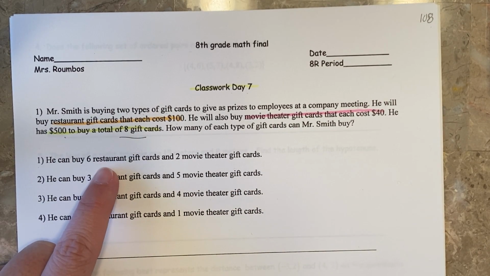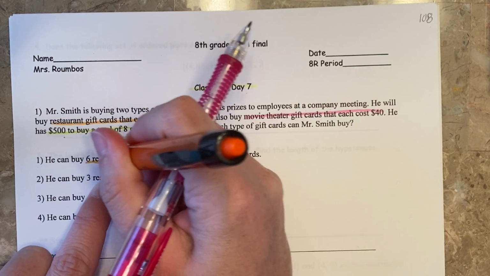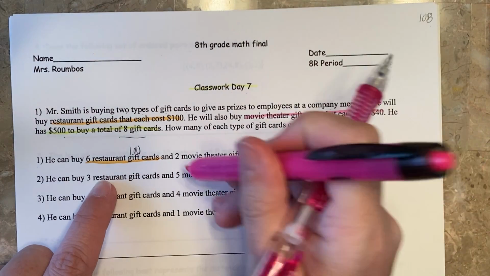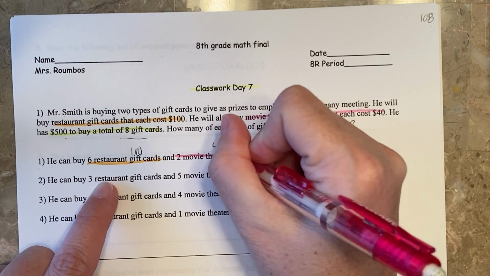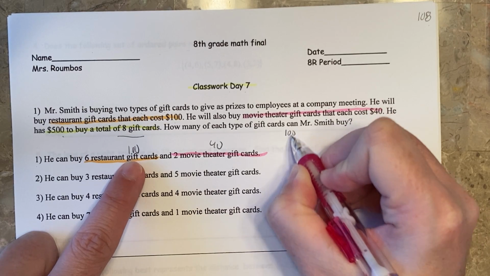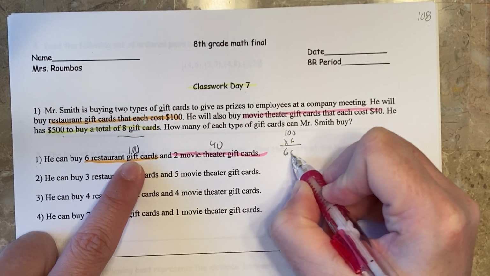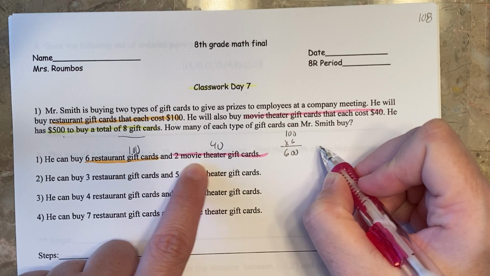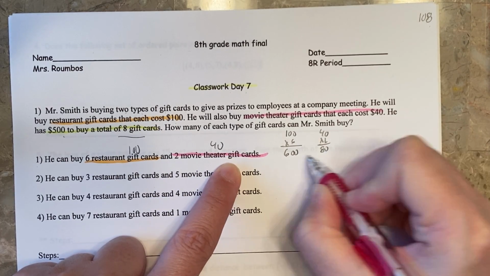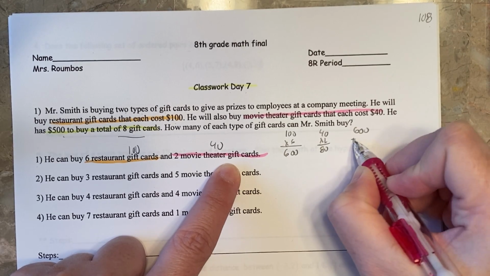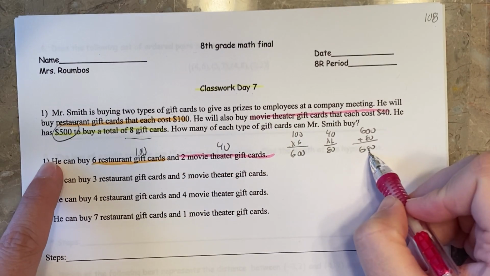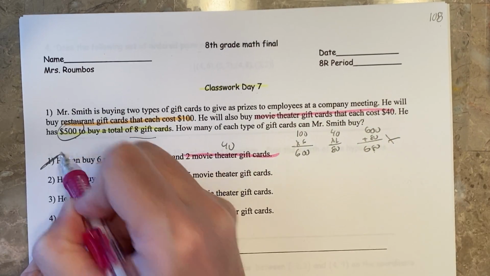So for number 1, the restaurant, don't forget, was that orange. That was that $100. And then the movie one was the pink one. That was the $40. All right, so 6 restaurant gift cards is $100 a piece. So 100 times 6 is 600. 2 movie theaters at $40 a piece. So 40 times 2 is 80. So how much in total would he have spent? 600 plus 80 is 680. Now, he said he only has 500. So is this good? That is not good. So number 1 is out.